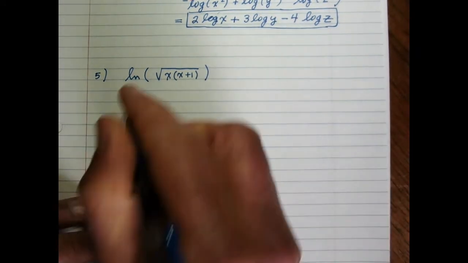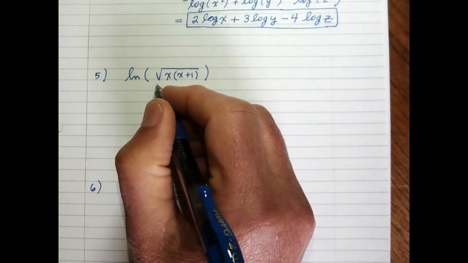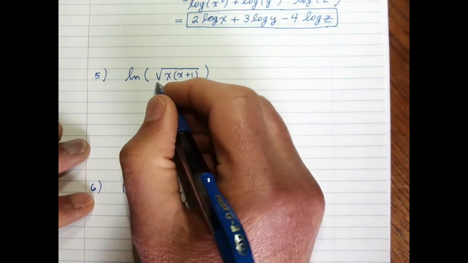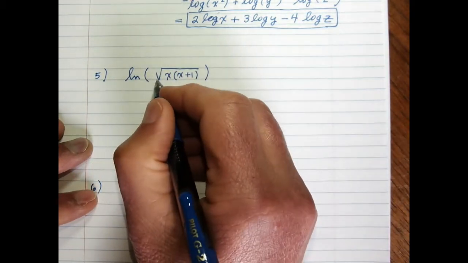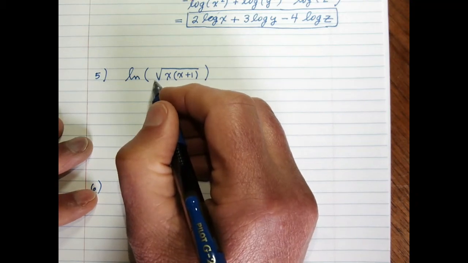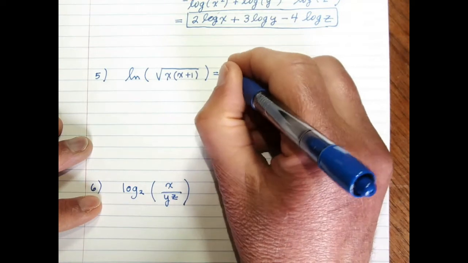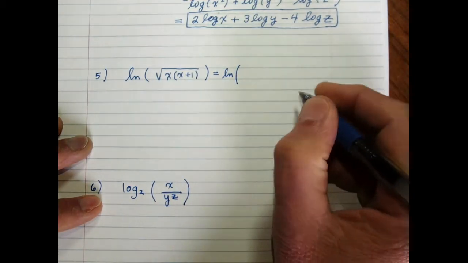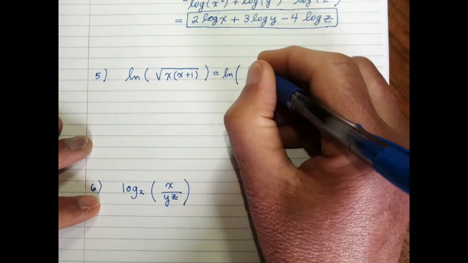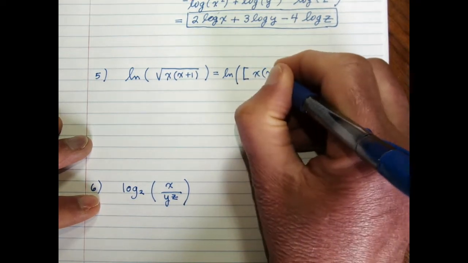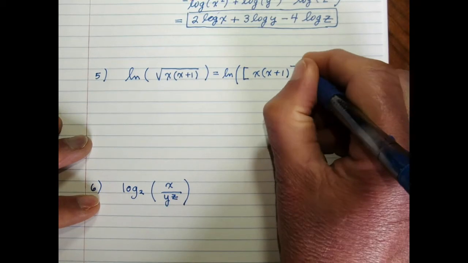Number 5. What's new in number 5 is that we have a square root sign. Now, in order to work with the square root sign here, we got to interpret this as an exponent. We can rewrite this problem as ln of, I'm going to add another grouping here, x times x plus 1 in those square brackets.